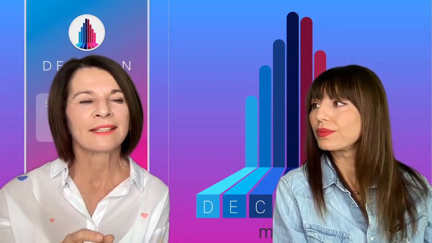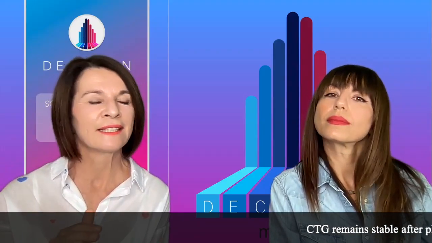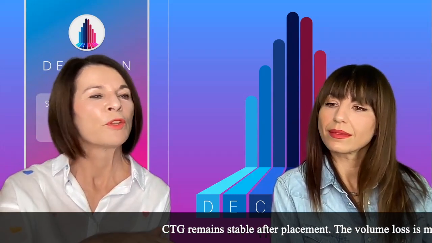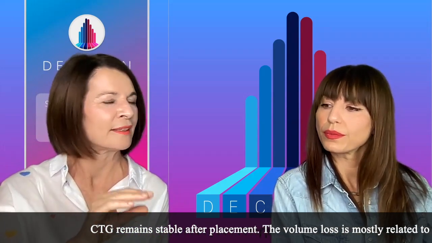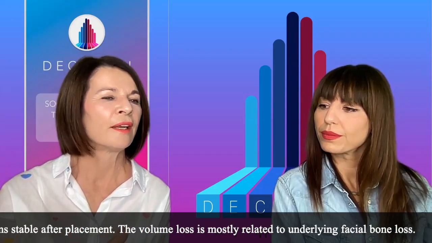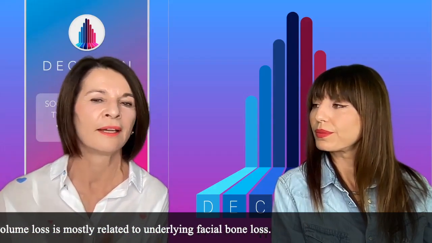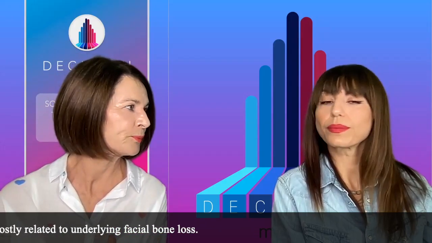The explanation may be, as the authors pointed out, that when we place post-extraction implants, the juga is there, the labial soft tissue is thin, and often we detach the periosteum from the bone, and this is the trigger for the bone resorption.